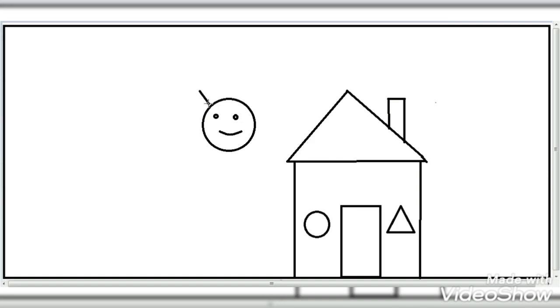Children like this type of sun very much. Smiling sun. Now we will draw the rays of the sun with the help of straight lines. You can also draw with me if you want to practice drawing. You can improve your drawing by seeing my videos.